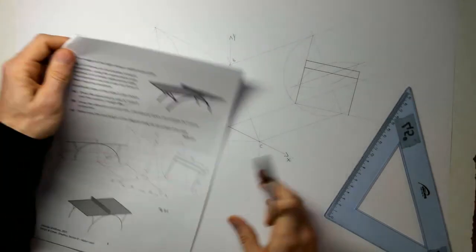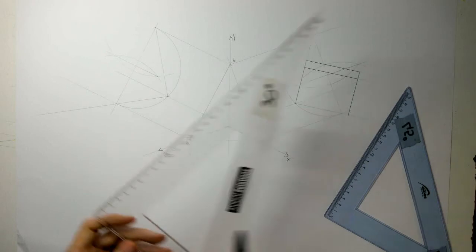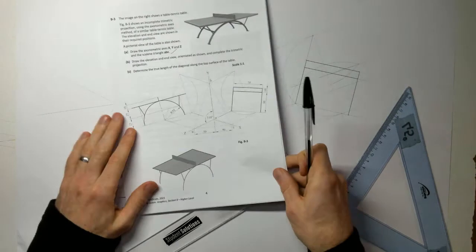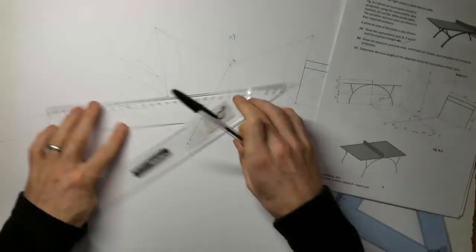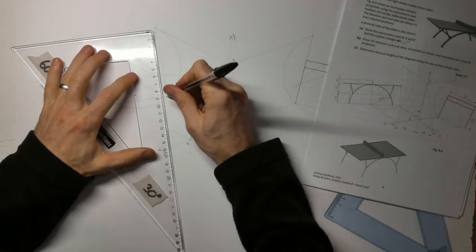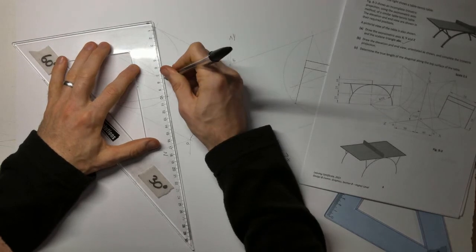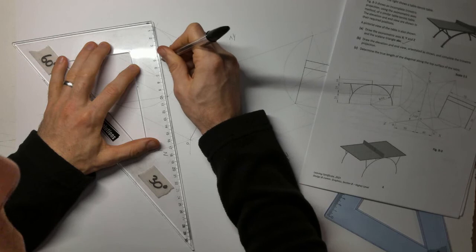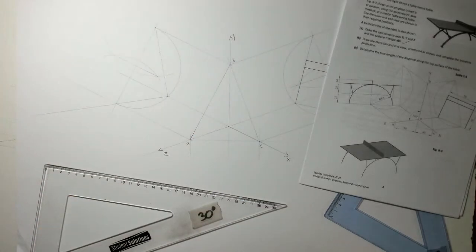Okay, and then over to my elevation. Let's see what we got. I'll step up my heights first, so I can use them in a while. We've got 25, 25, and 10. So we're using those heights.